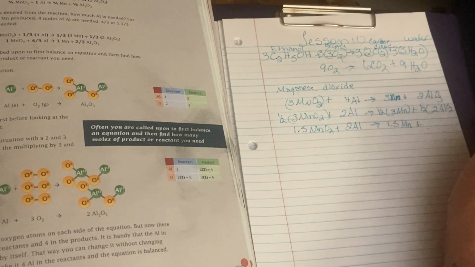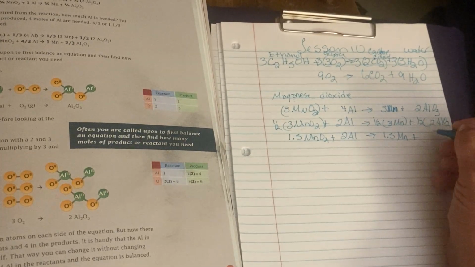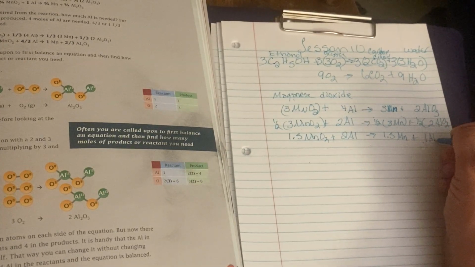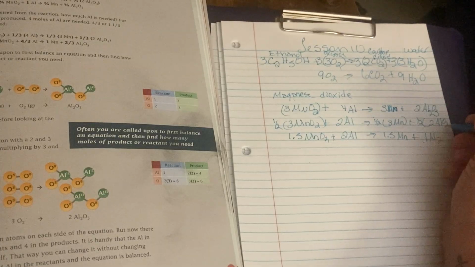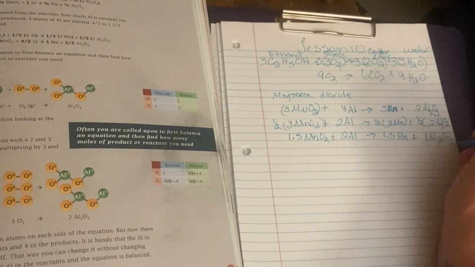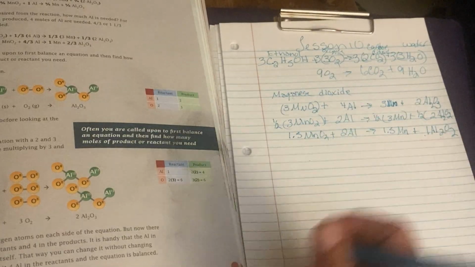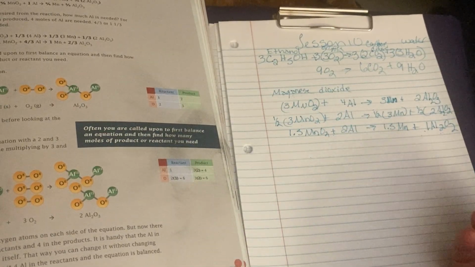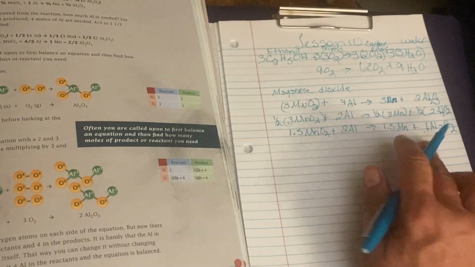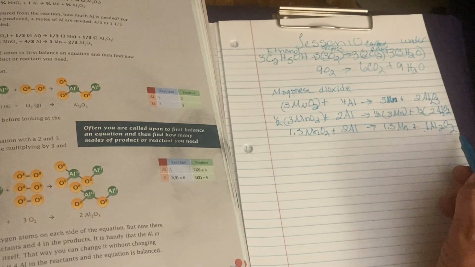And half of 2 aluminum dioxide is 1 aluminum dioxide. And you don't have to put the 1. I just put it there for effect. So you could just leave the 1 out if you want to. Well, you're supposed to leave it out. There is no 1 coefficient. Anyway, so this is what you would have.